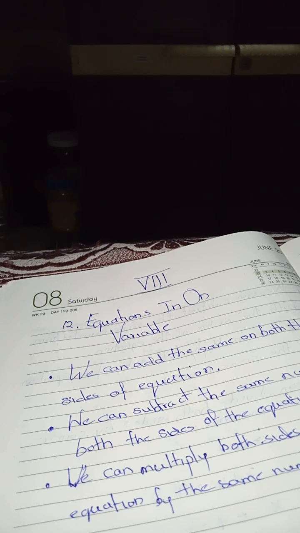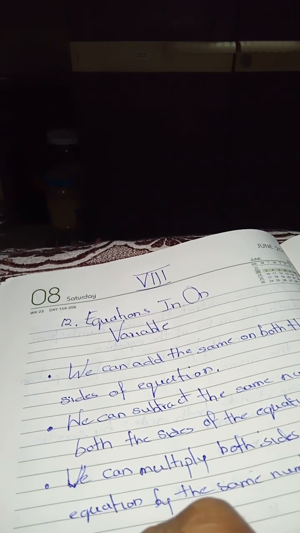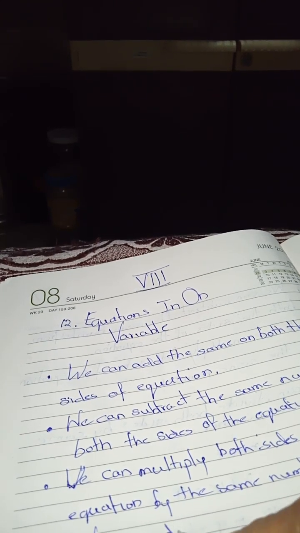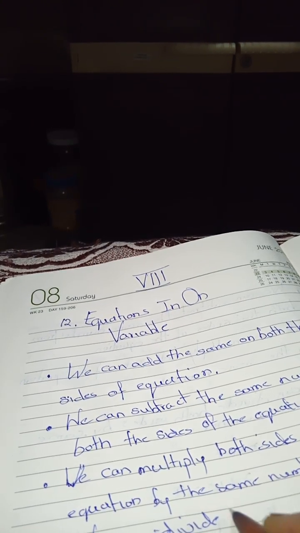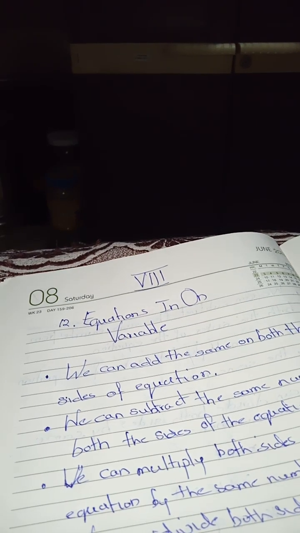here we can divide. See here. We can divide both sides. I'll give some examples, then you will come to know.